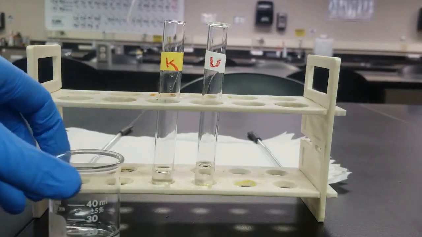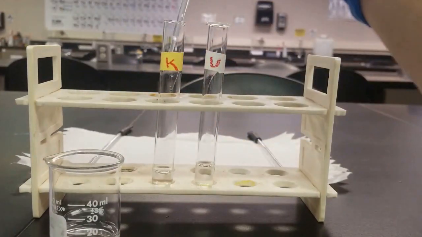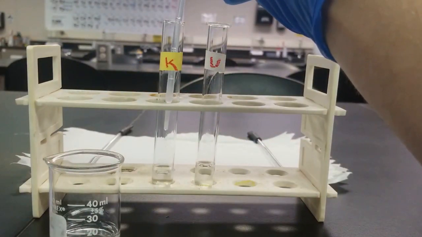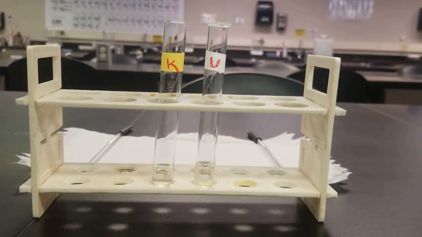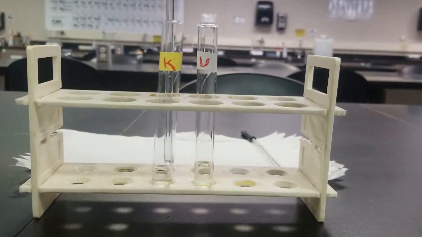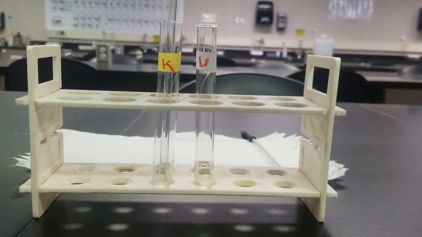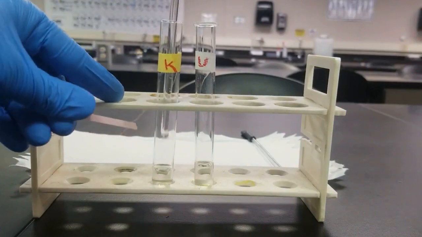So I've got my ammonium hydroxide right here. Go ahead, add a couple drops, test, and then keep going if I need to. Should be more than enough. Give it a little stir, and then use this to test my litmus.